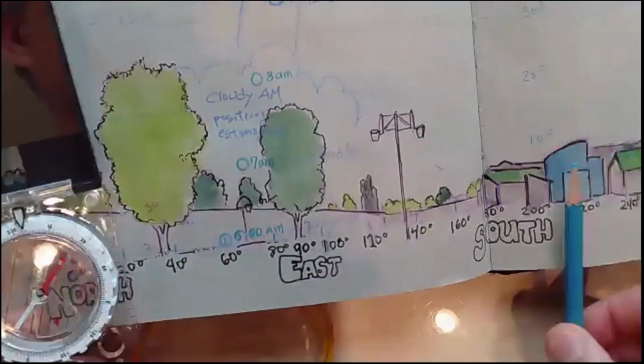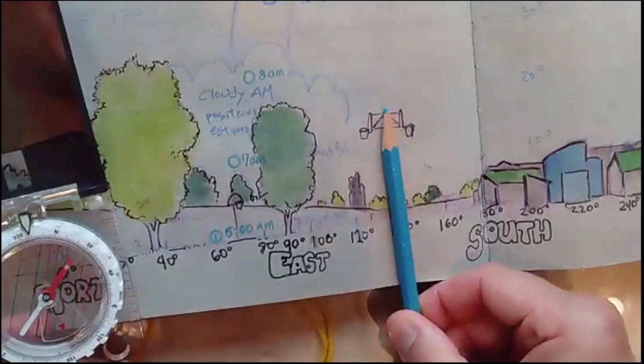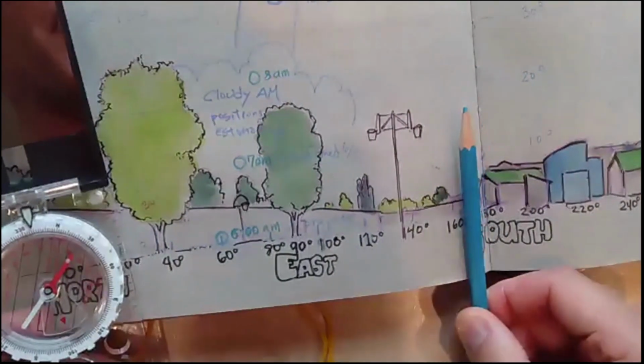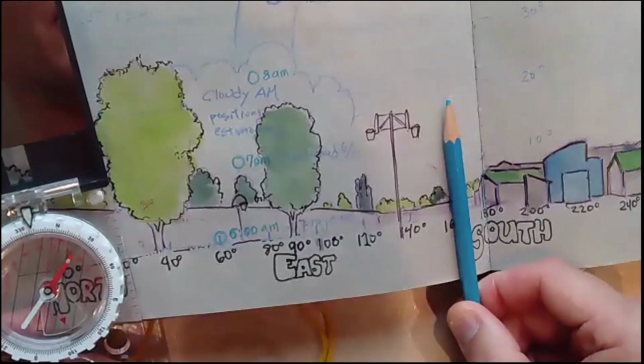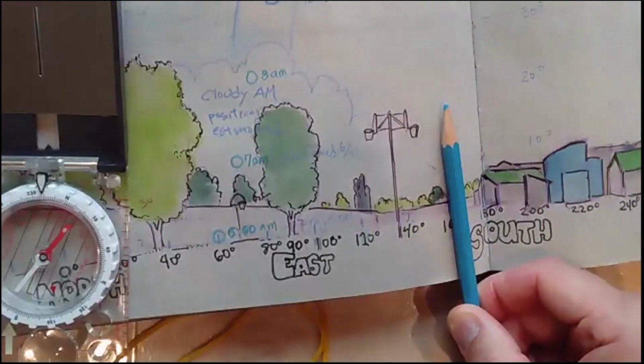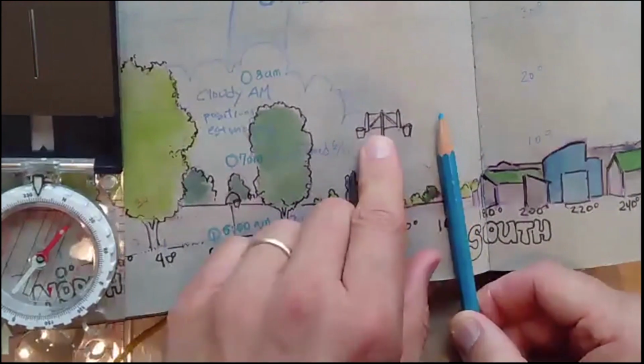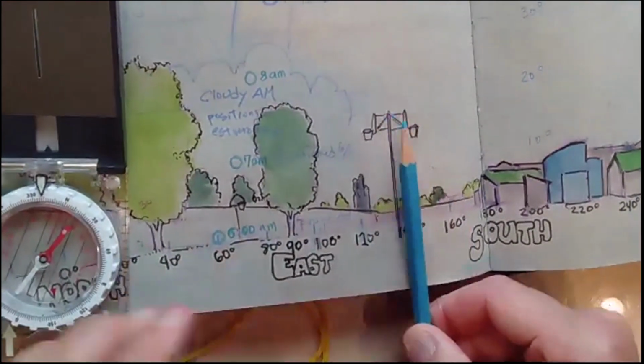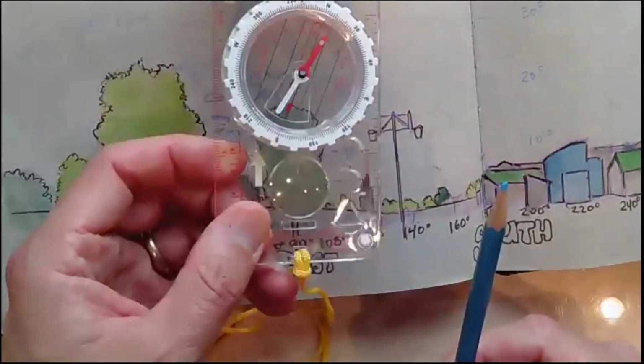That allows me to have the post at the right place. If I put it over here and later use that to navigate, I'll just confuse myself. So the compass was a real active part of getting these things in the right place.